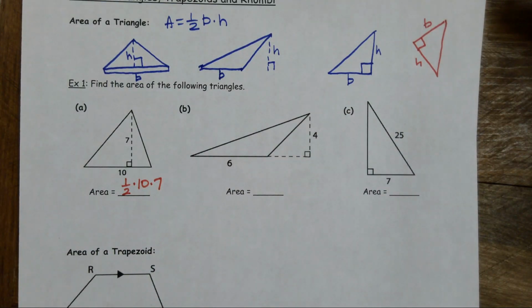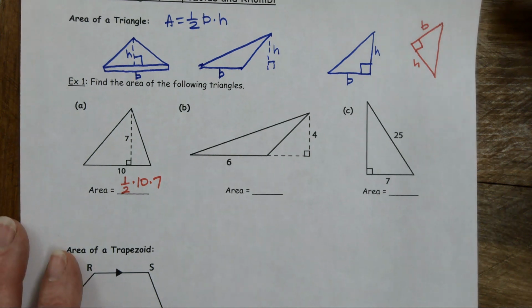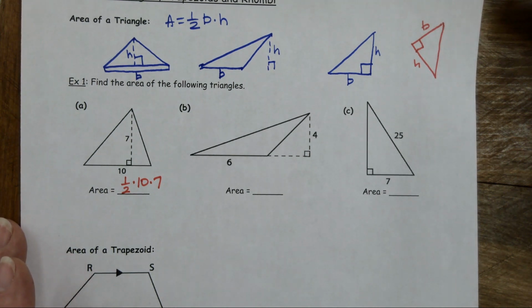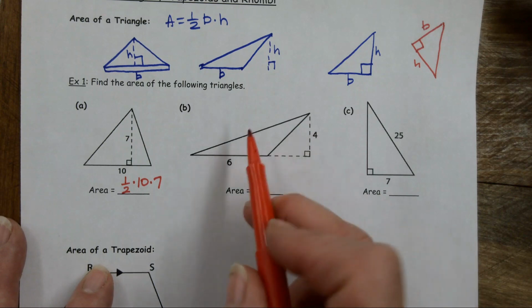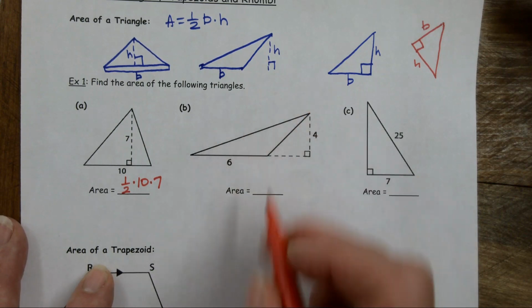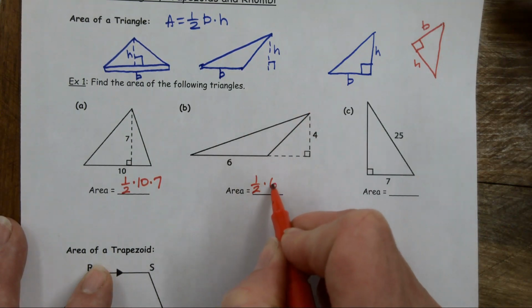Sometimes I might have to find the height using some of our tricks, like our Pythagorean theorem. I might be missing the altitude. Or SOHCAHTOA. If I'm given an angle and only one side, I might have to find the base and height. So sometimes we're going to have to do a little work for it. But when it's given, 1/2 times 6 times 4.